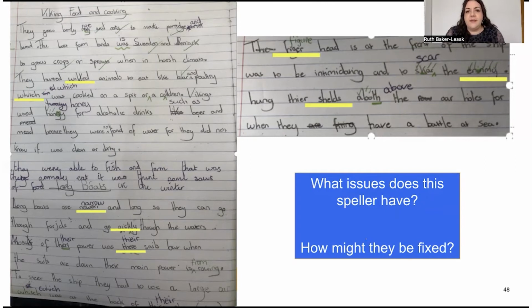We've got a word here that ends figure on the second piece of text. Again, it's spelt with an ER ending rather than URE. And then we've got shields spelt shelds. They've put E for the E sound, so there's something there around alternative graphemes as well. It's interesting that they've spelt above, aboth, which does make me question maybe there's something around the way the child hears words. But certainly there's a gap, isn't there, in spelling knowledge and some phonics knowledge.